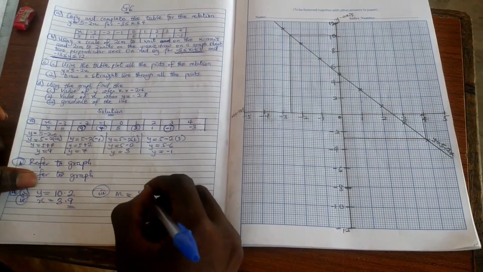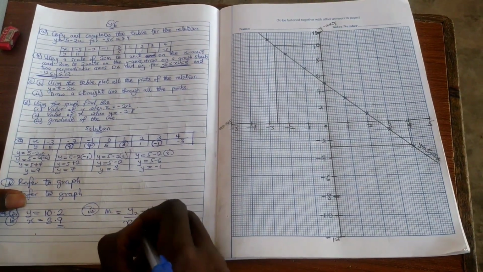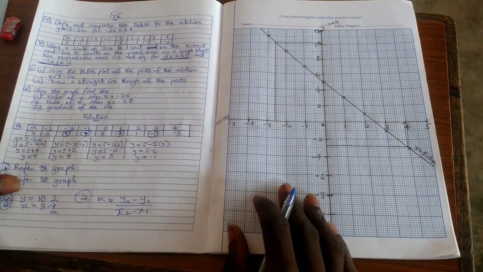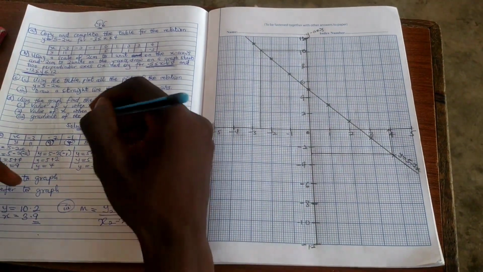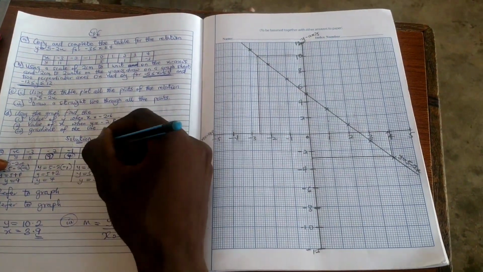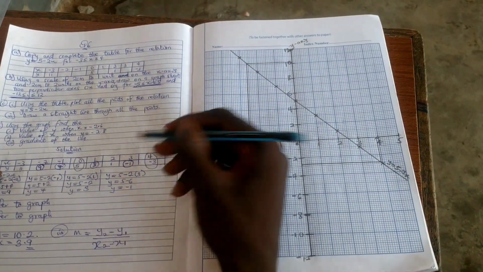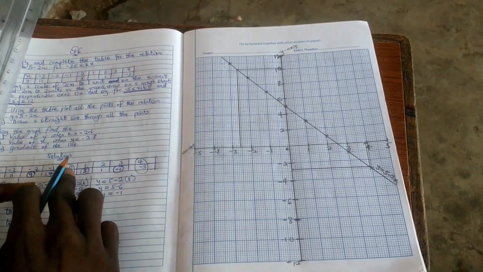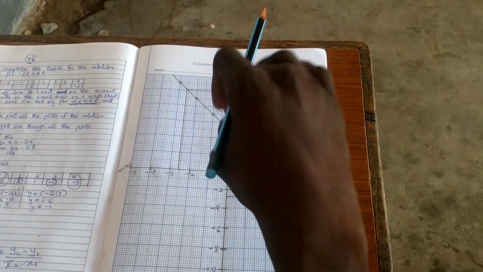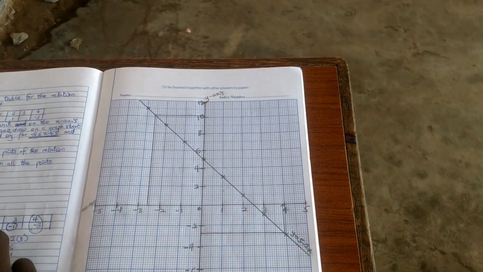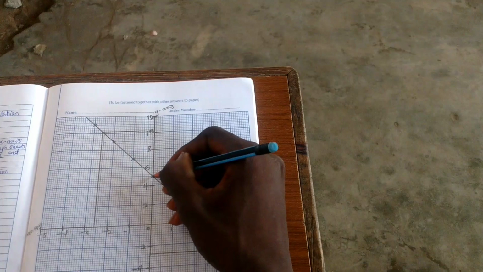Gradient is y2 minus y1 all over x2 minus x1. So you are going to choose any 2 points of your choice. So let's say I want to choose 0, 5 and 4, negative 3. So this 0, 5 and 4, negative 3, trace them here for us to see that you are using your graph. So 0, 5, where is 0, 5? This is 0, 5. 0, 5, you have it here.